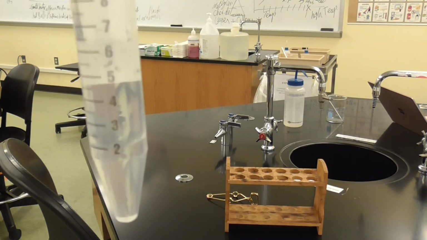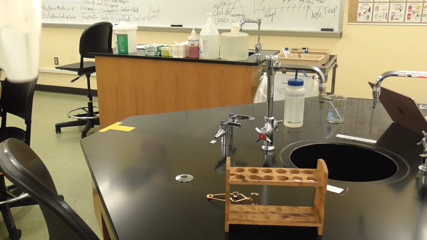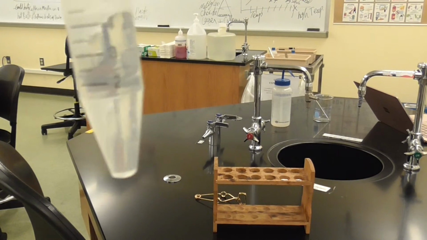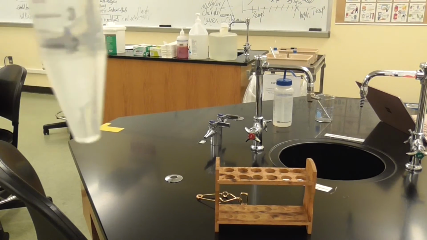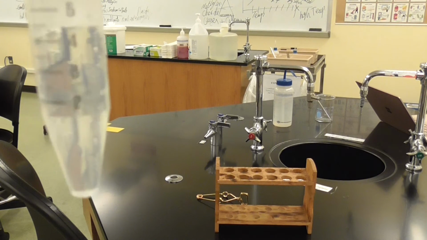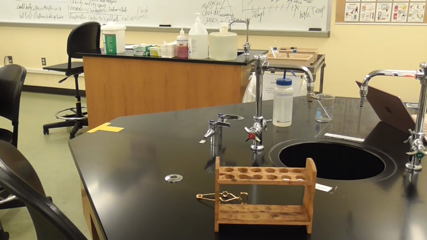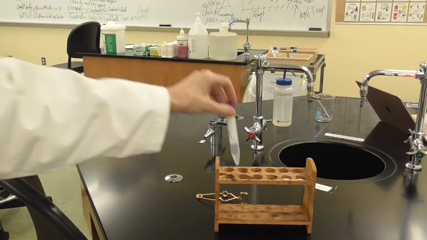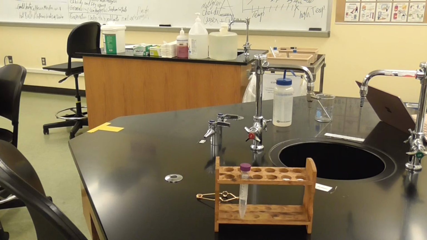Now we are going to remove the lower layer because methylene chloride is more dense than water. So the lower layer is the organic layer and the top layer is the water layer. So I'm going to prepare the Pasteur pipette and then try to remove the lower layer.